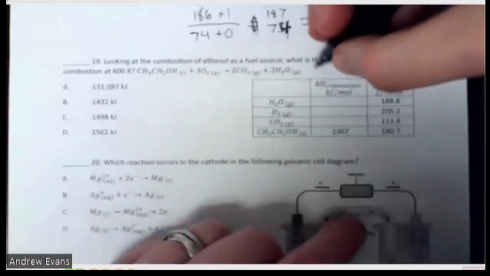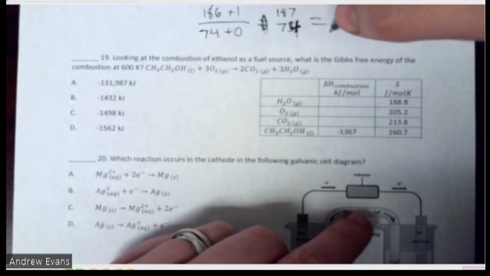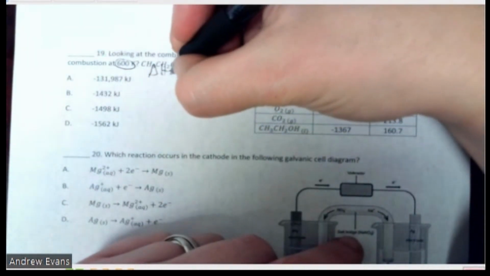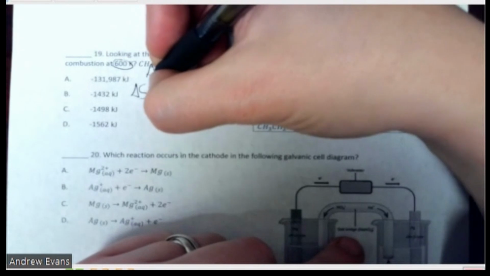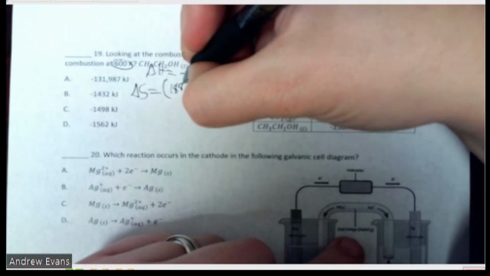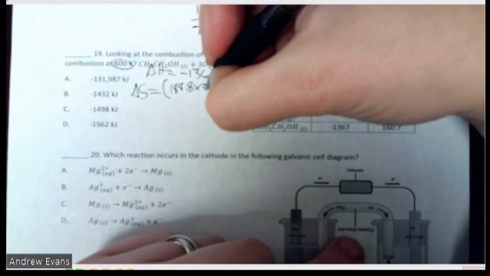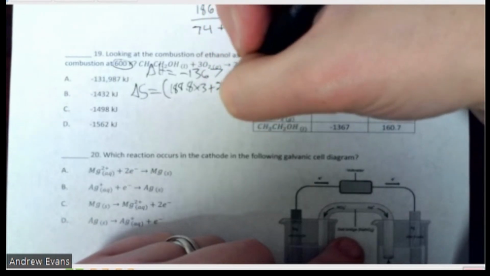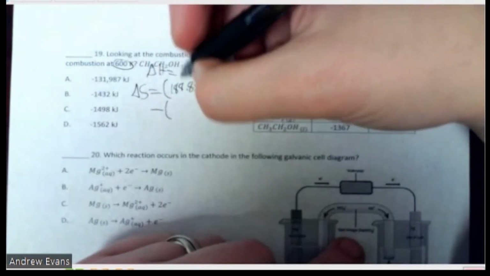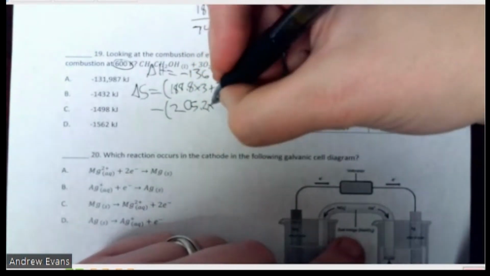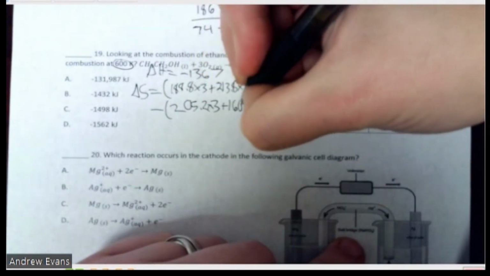Looking at the combustion of ethanol, the source of Gibbs, what is the Gibbs at 600 Kelvin? Delta H is given. Delta S is products minus reactants. So delta S is 188.8 times 3 plus 213.8 times 2 minus 205.2 times 3 and 160.7.